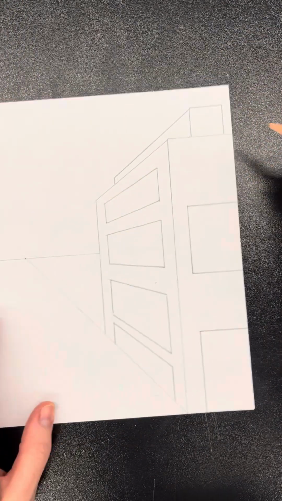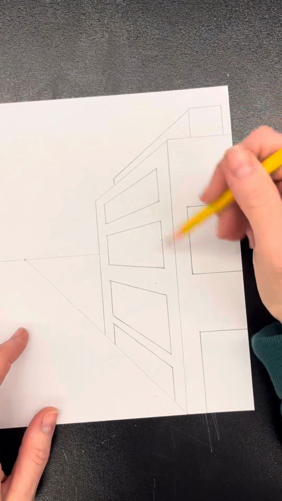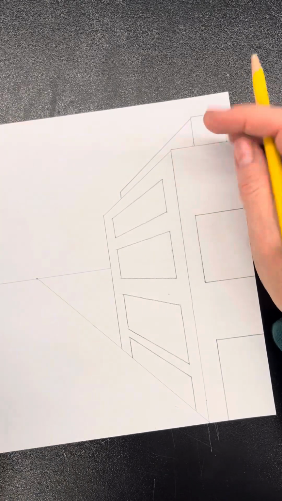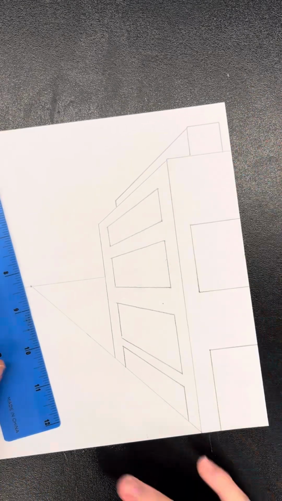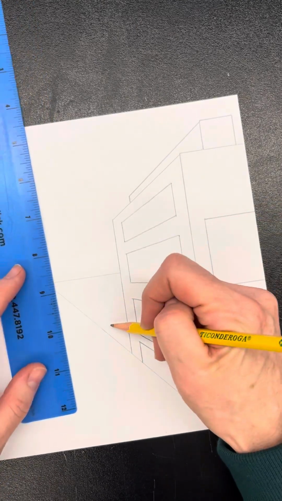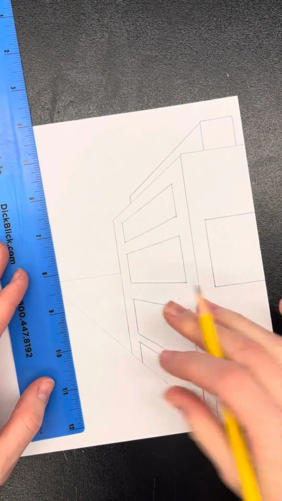So I just created another space above this building. I have no idea what it's for. It's just fun and funny. It's just nice to create space. You could also create a billboard up here if you want to do that, and I can show you that in a different video. But for right now, as far as overlapping goes, I'm going to do a small building behind this one.